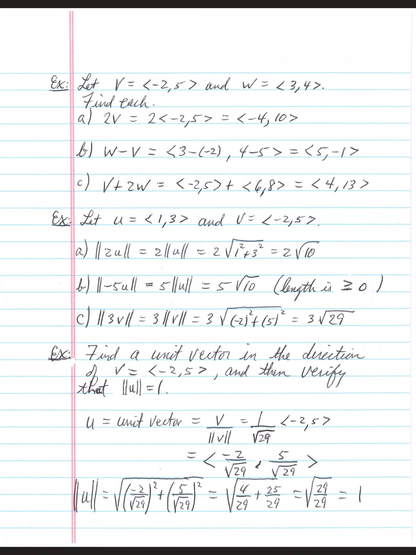I do want to mention that a negative scalar with a vector, if we're not finding magnitude, maybe we're just doing negative 5 times u, a negative coefficient reverses the direction of a vector. So if you have a vector, call it u, that runs up and right, negative u will run down and left, totally opposite direction.